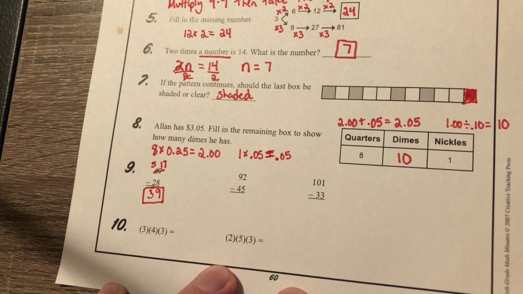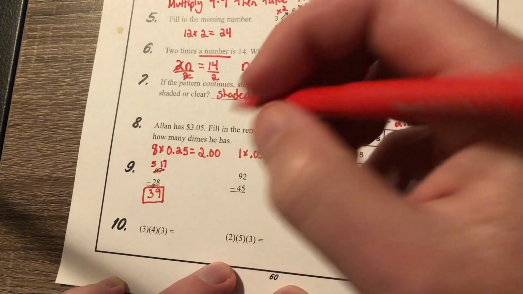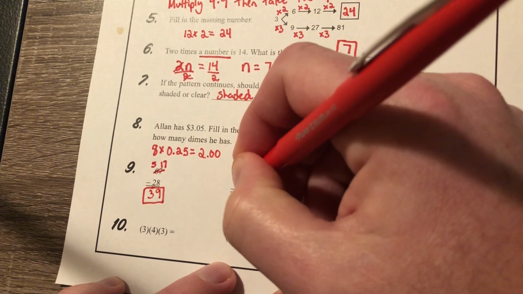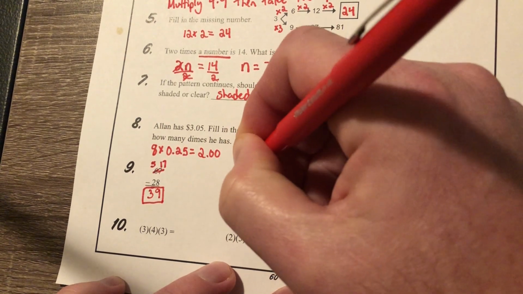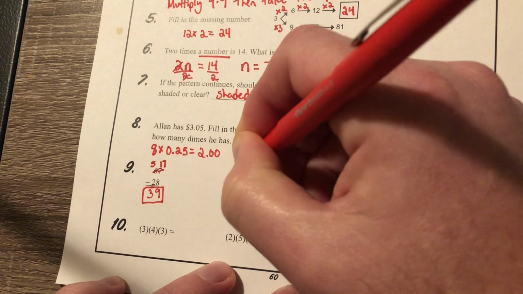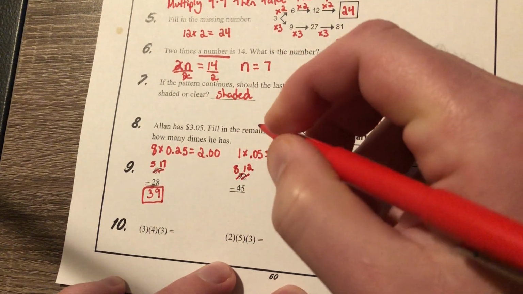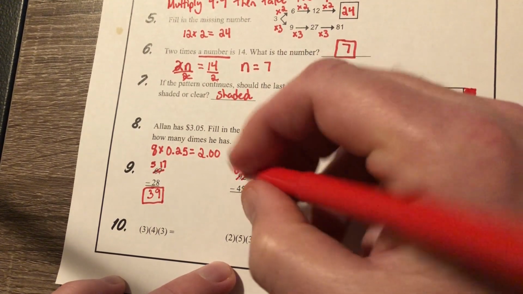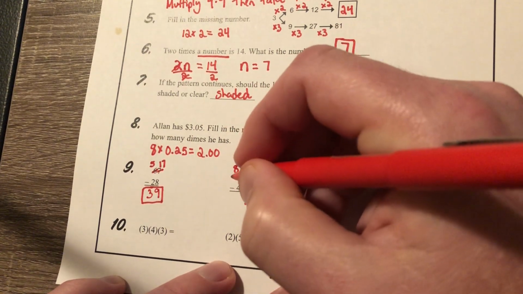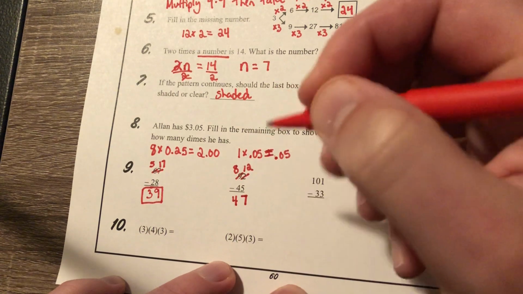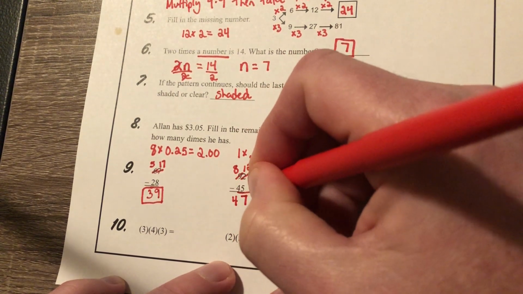The next one I have 92 minus 45. Again, I can't take 5 away from 2, so I have to borrow from the 9, make that an 8, which is going to make the 2 a 12. Now I just go ahead and subtract. 12 minus 5 is 7. 8 minus 4 is 4. So that would be 47.